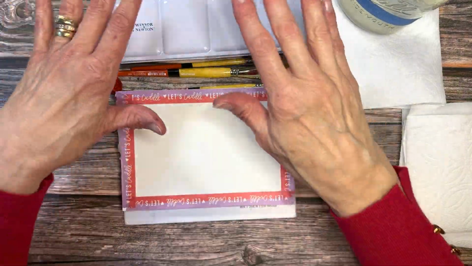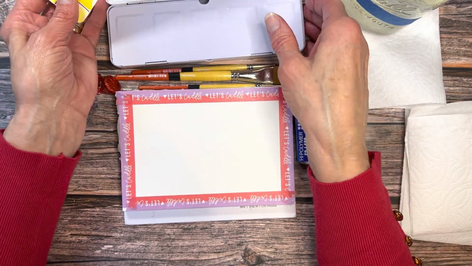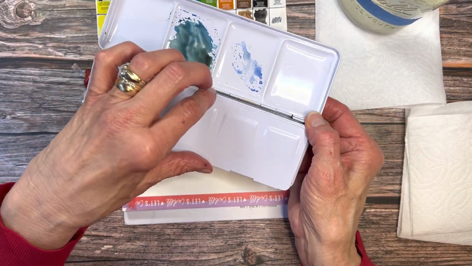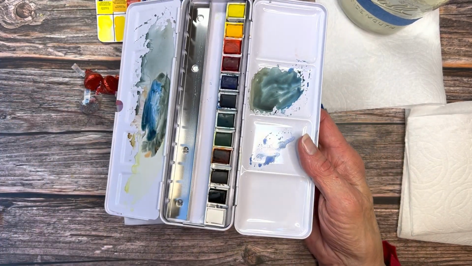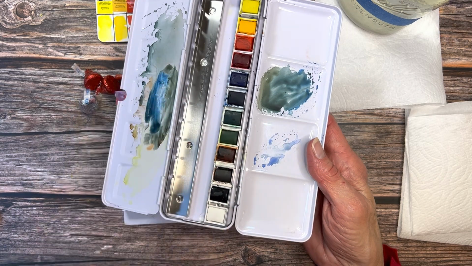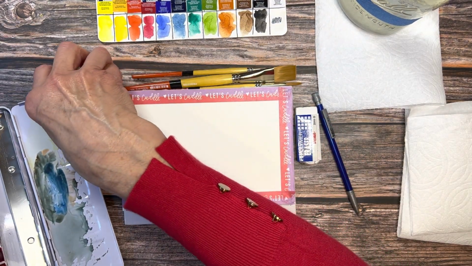We're all set. I've got our Winsor Newton paints, which I wanted to bring up one thing. I didn't clean it after last week's session, and you don't have to. So don't worry about cleaning your palette every single time. It's just not necessary.